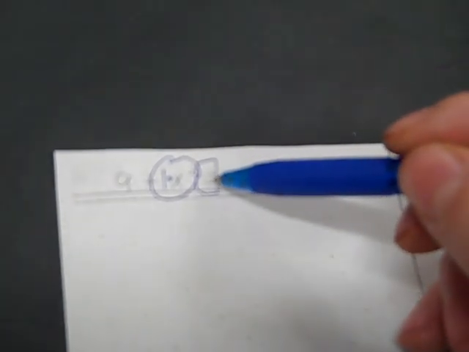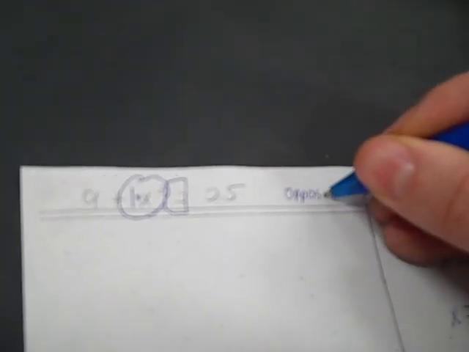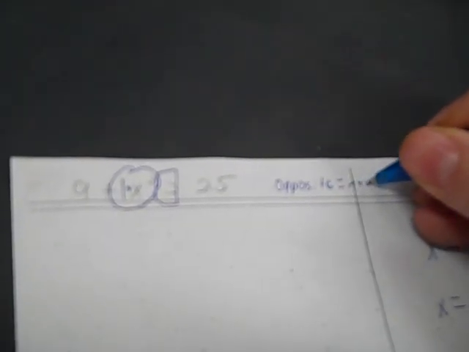Now, here's the thing. The 9 and the 25 have to go together. We have to either add or subtract those. Now, here's my equals. Are the 9 and 25 on the same side of that equals, or are they on opposite sides? Well, it looks to me they're on opposite sides. Opposite is what I'm writing down. If they're on opposite sides, you're going to minus those numbers. But which one do I minus? Because there's two numbers. You got to minus the right one.